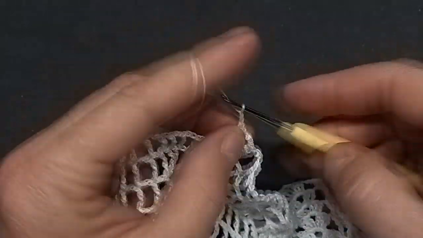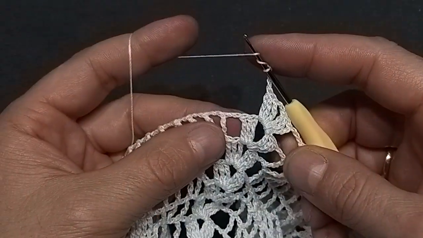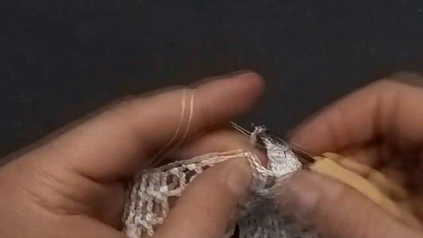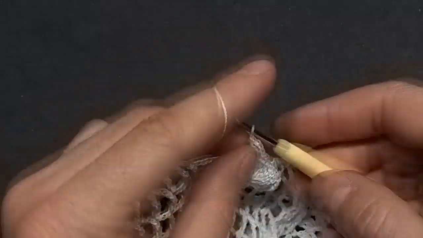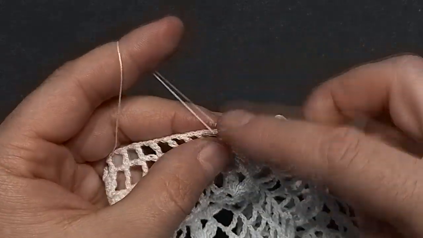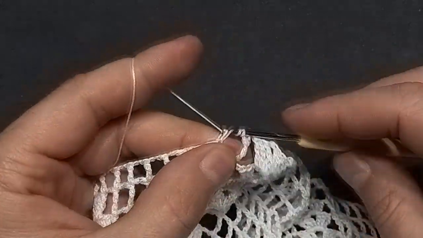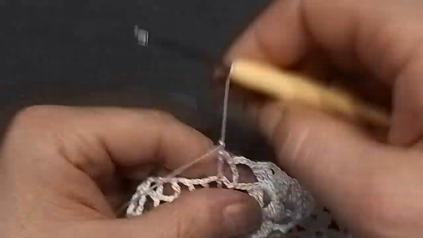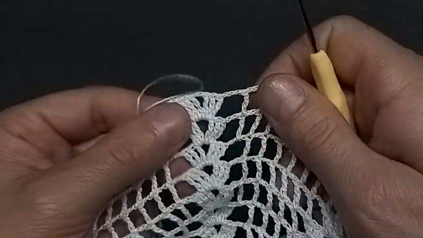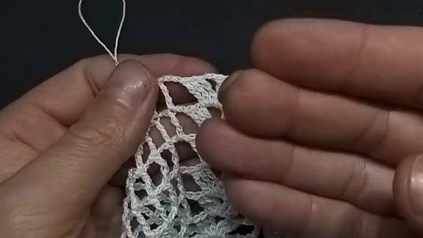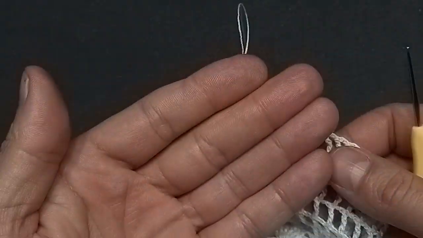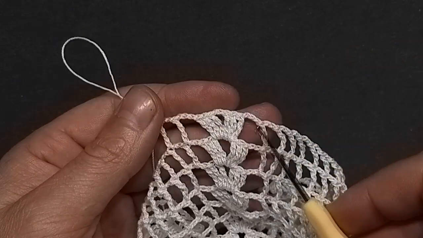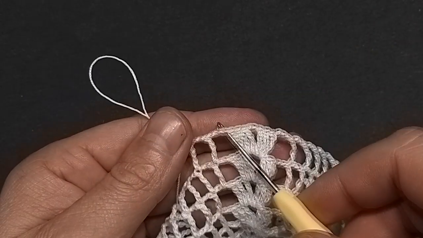Chain 3 and treble crochet into the next treble crochet, chain 2, treble crochet into the next treble crochet, chain 2, and we'll repeat this around. So just before and after each shell we'll work chain 3.